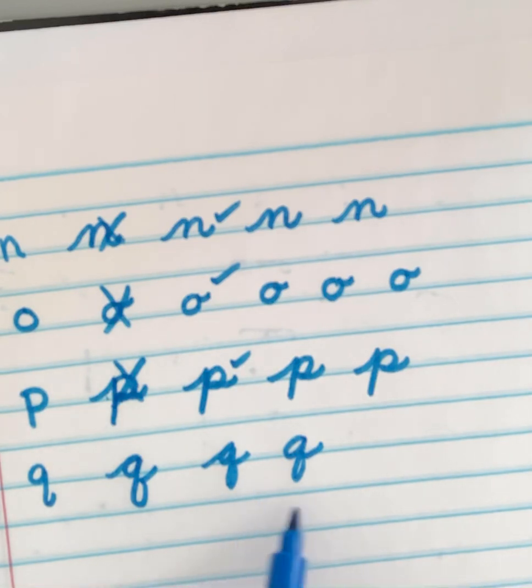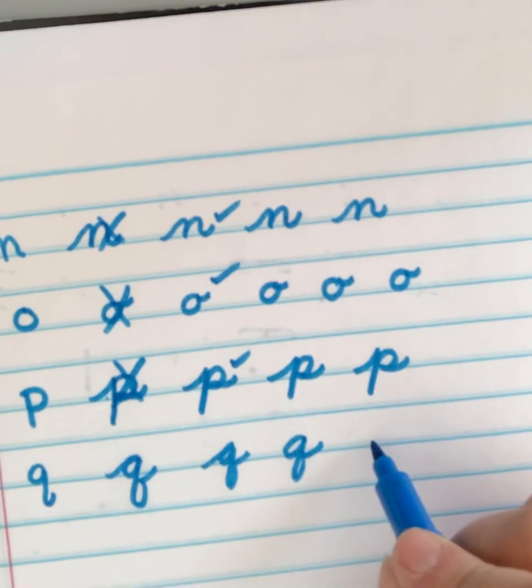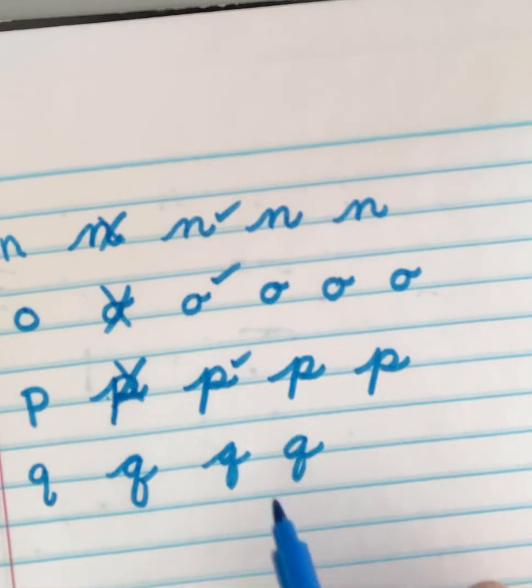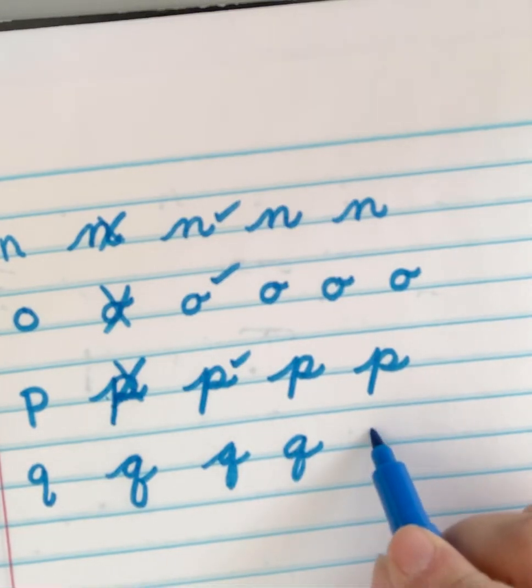Now, there are a couple ways you can do it. Some people like to start it with a tail, some people don't. Usually if I'm starting a word with a Q, I don't start it with a tail. Either way is okay. If the Q is in the middle of the word though, I do like to add a tail to it.